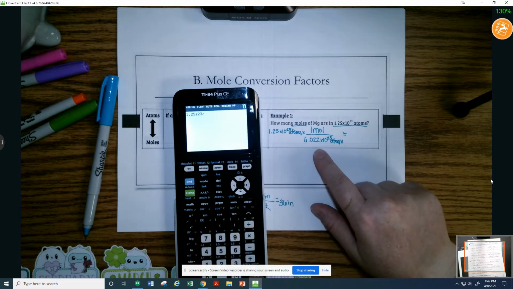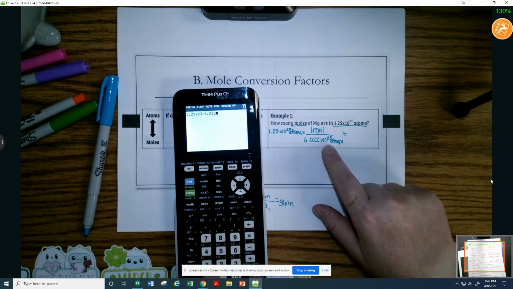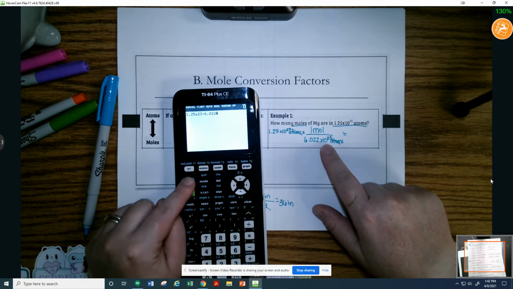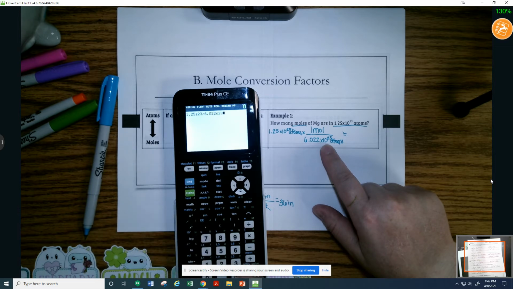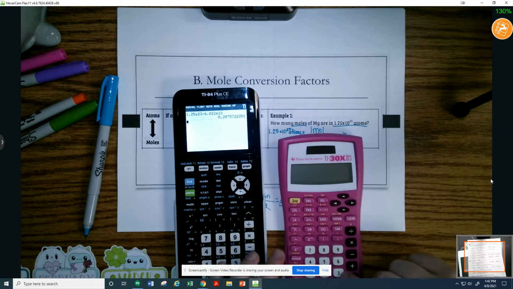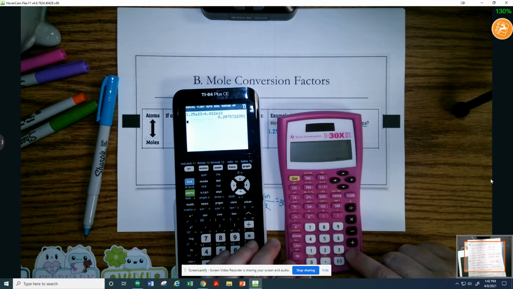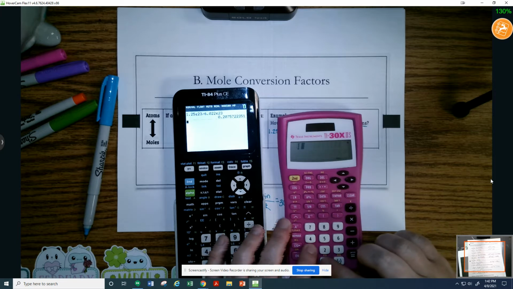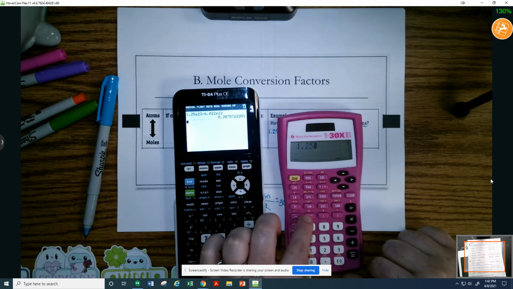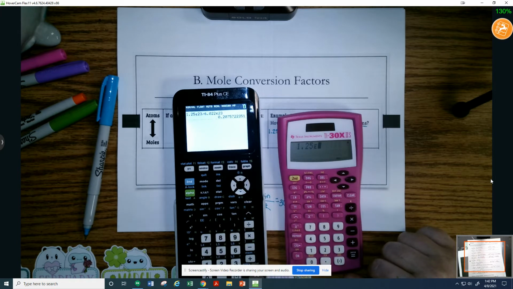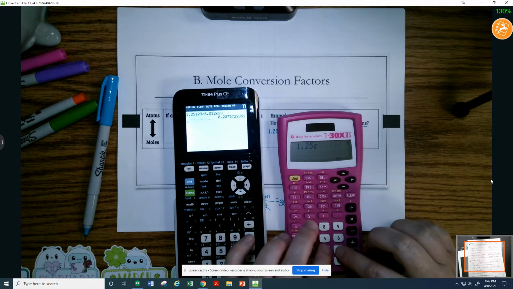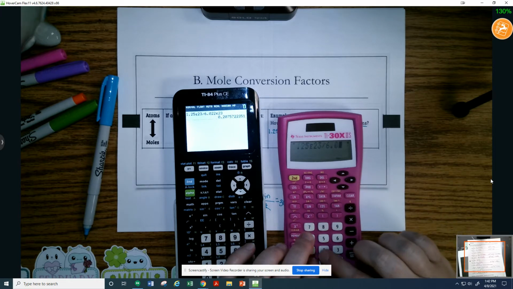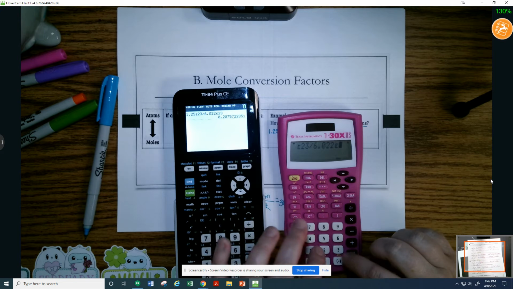Divide, and we're dividing by Avogadro's constant, 6.022 times 10 to the 23rd. So to do that portion, you do second EE 23. Now, if you have a TI-30X that's somewhat similar to this, it's pretty much the same thing. You do 1.25, second EE, which is also above the 7. Put in your power of 23, divide by 6.022, second EE 23.